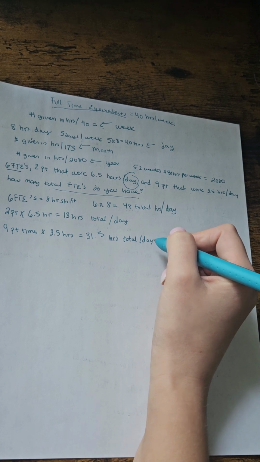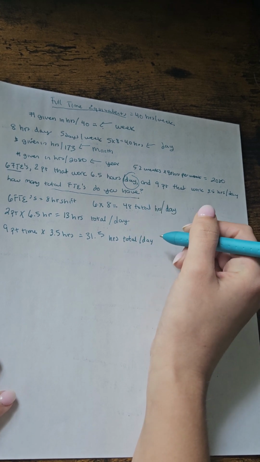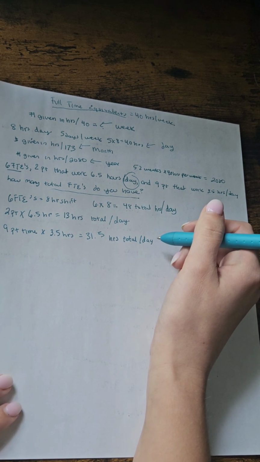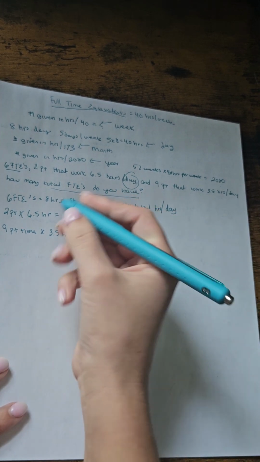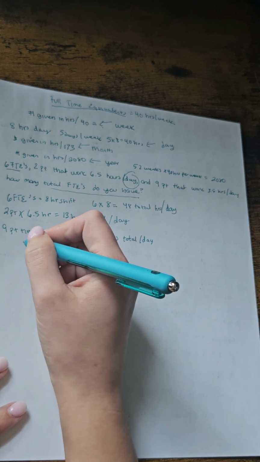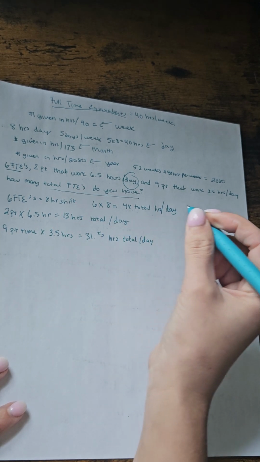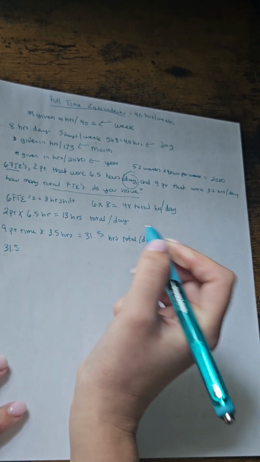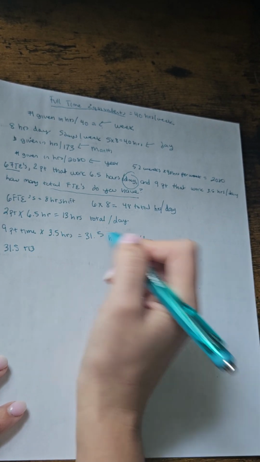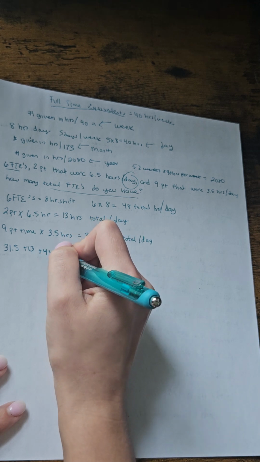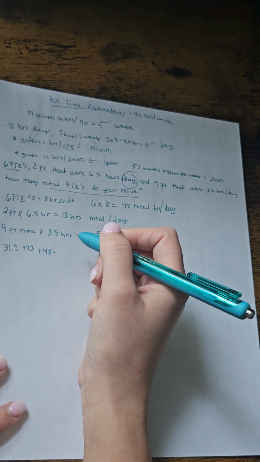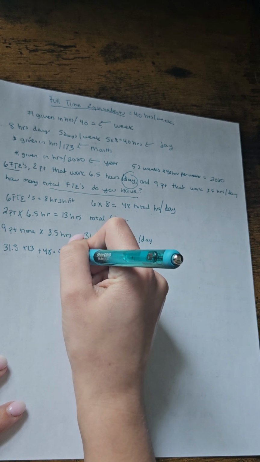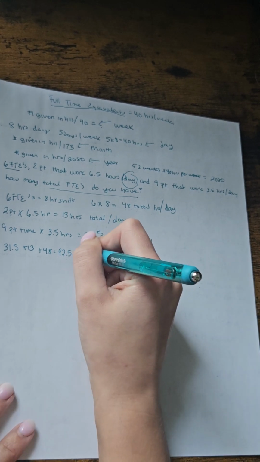Now the question did not ask month, year, or week. They didn't ask month or year, so we'd use the standard 40 hours per week formula. First you'd add up all the numbers. You've got 31.5 plus 13 plus 48, and that's going to get you 92.5. And these are total hours.